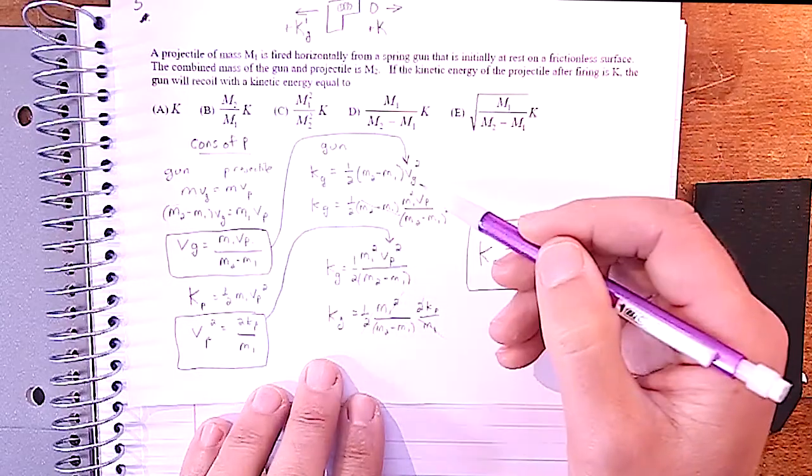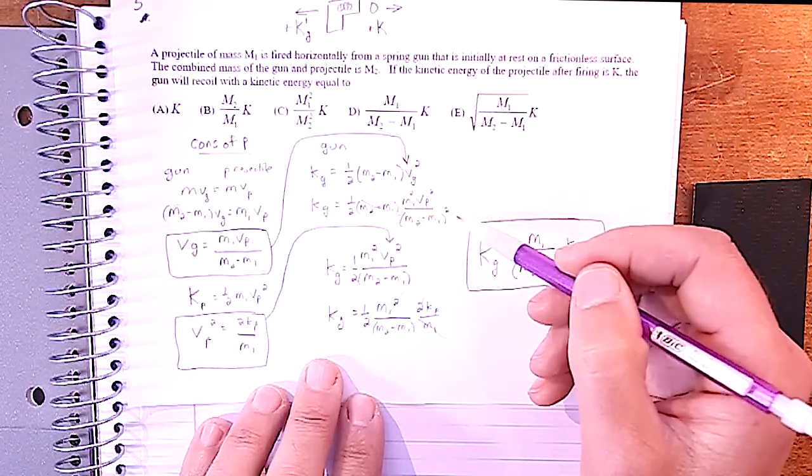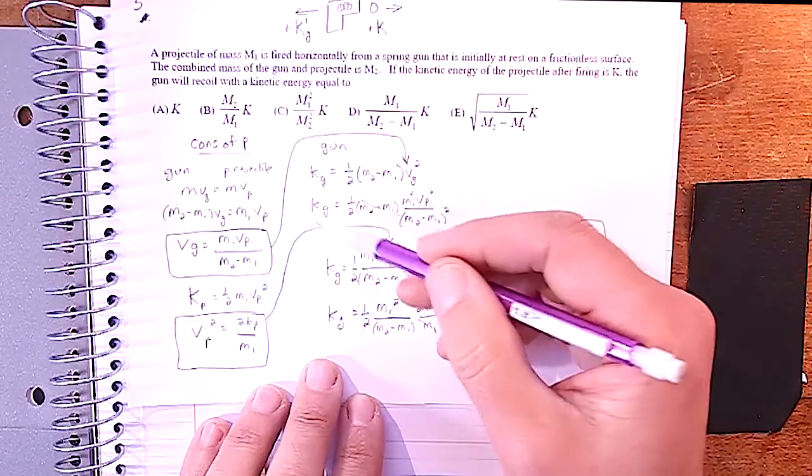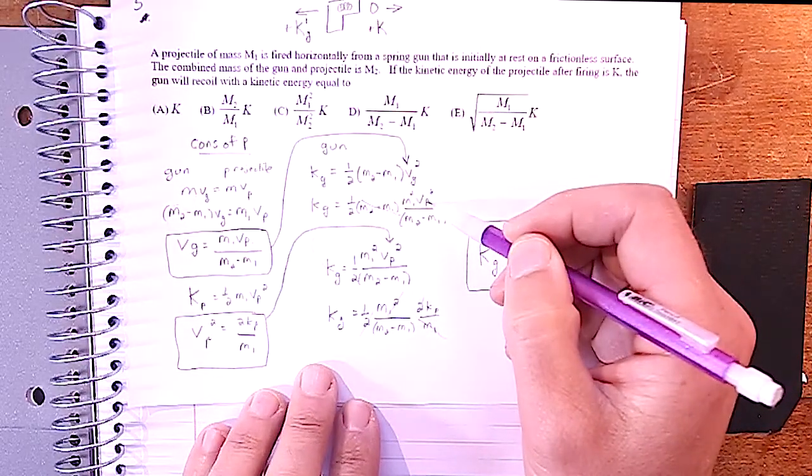And subbing that in, you're going to have to square everything. One of the m2 minus m1s cancel. And now we have an expression for the kinetic energy of the gun. But we still have a velocity in there.